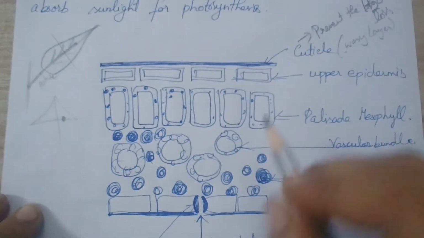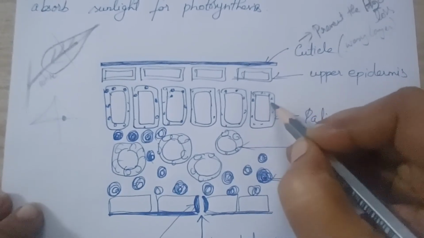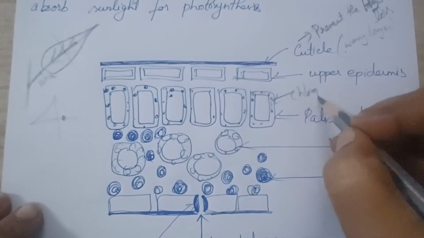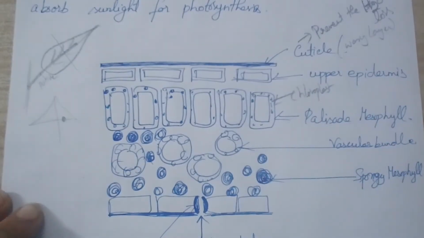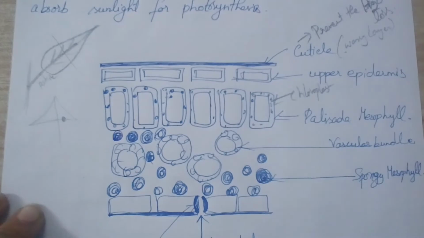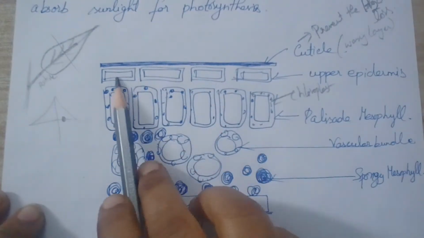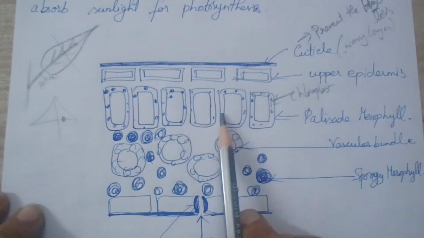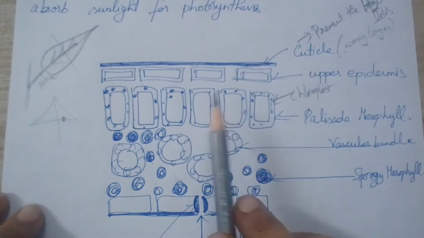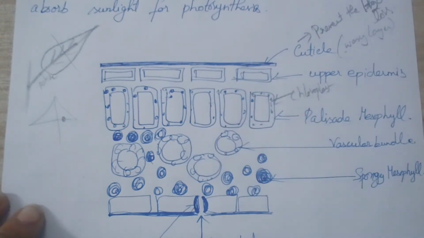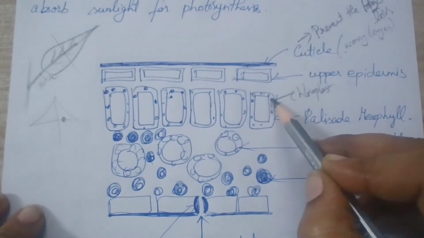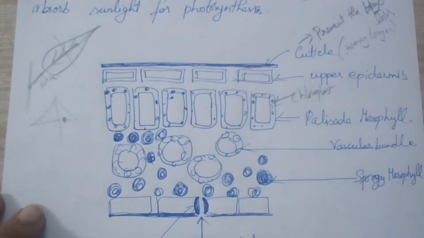This is chlorophyll. These are your chloroplasts. So this is your chloroplast which contains chlorophyll. Okay, this epidermis is not involved in the photosynthesis process. The palisade mesophyll is involved in the photosynthesis process. Why? Because it contains chloroplast, and in chloroplast what is present? Chlorophyll. This only helps in the absorption of light energy.